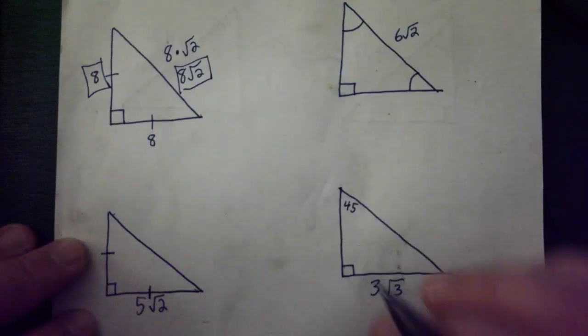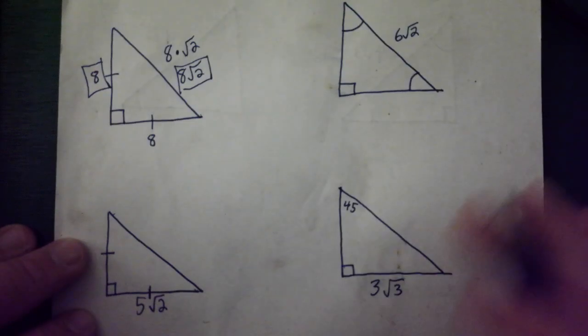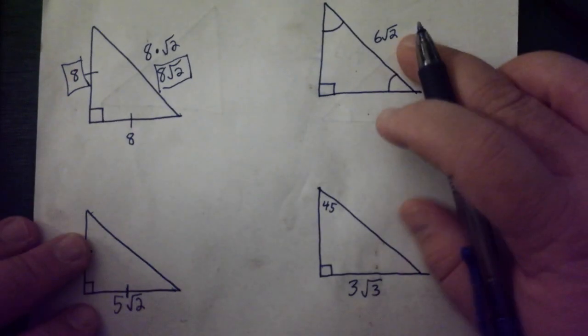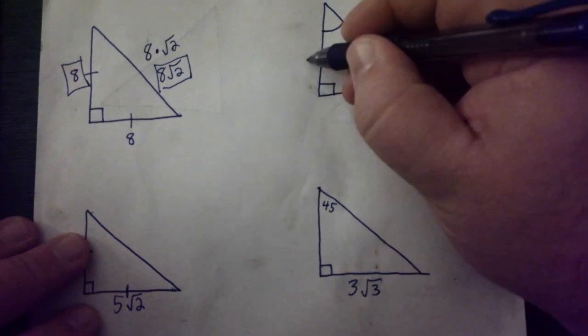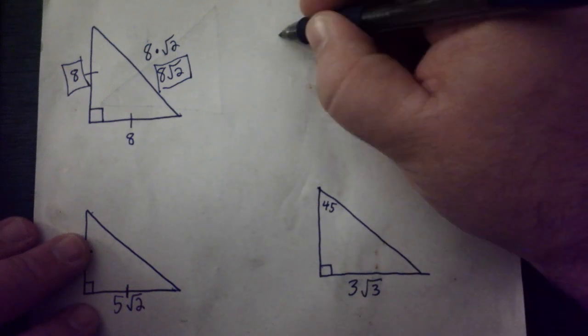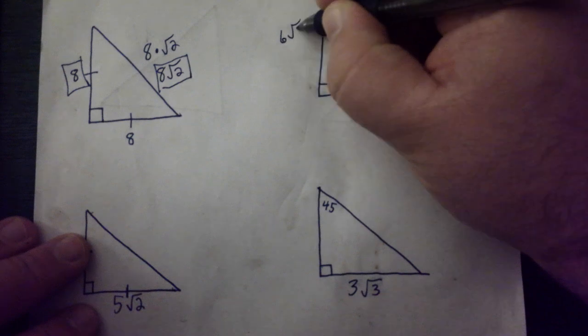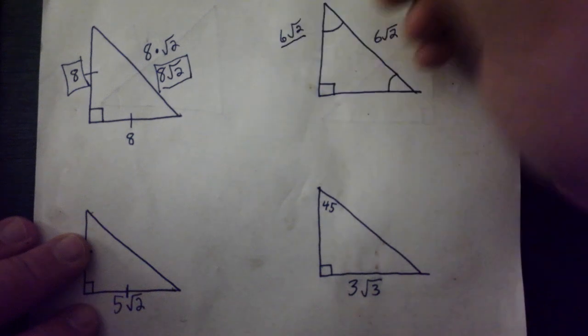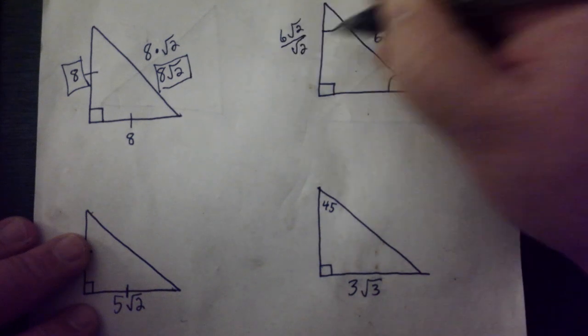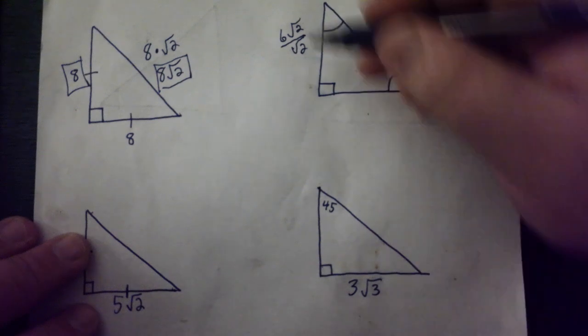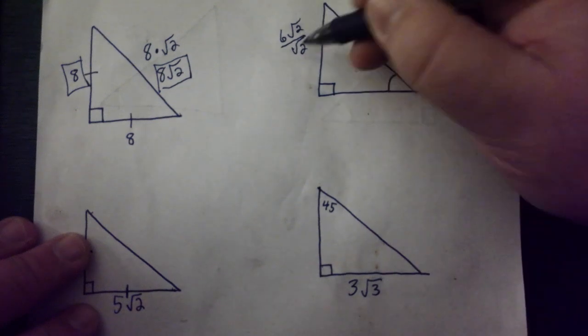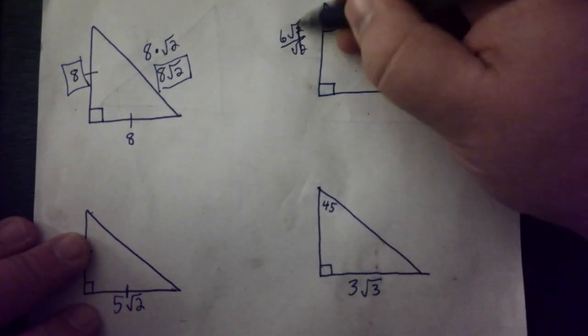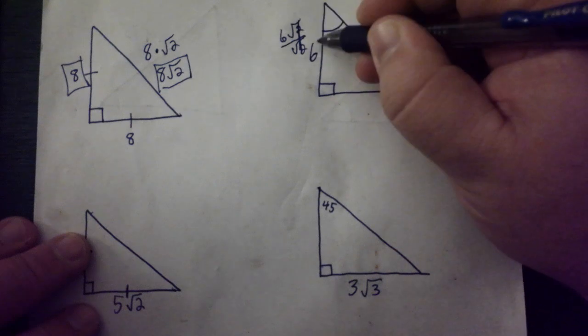Okay? On this one, to go from here to here, we divide by the square root of 2. Well, again, we did this yesterday in your notes, so we're doing it today in our work too. 6 square root of 2 divided by the square root of 2, those things just cancel out. So this side is just 6. And if that's 6, so is this.